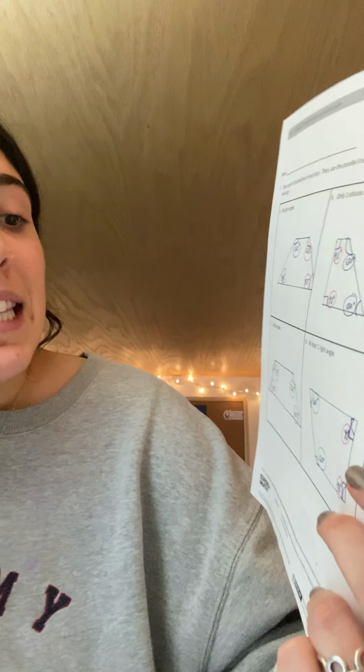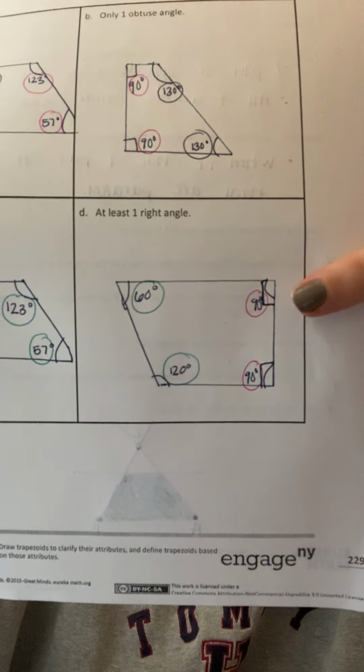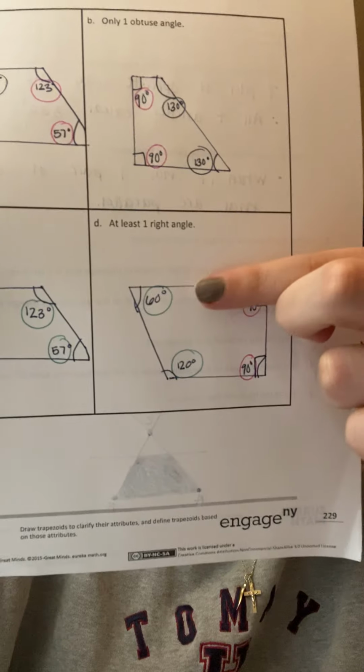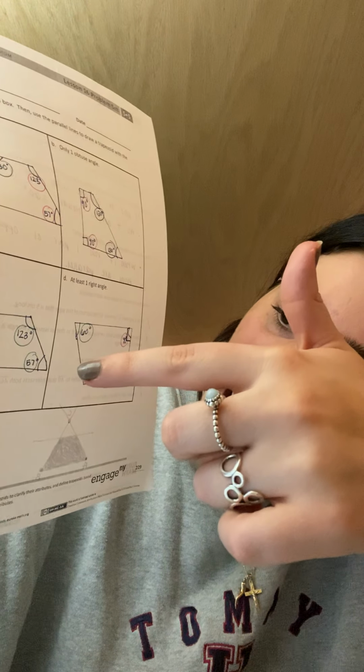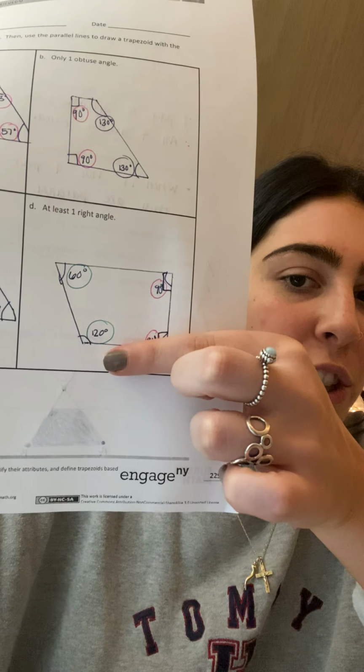And now D says that it needs to have at least one right angle. So I have 2 right angles in here. I messed up right there too. That's why you don't do math in pen, everybody. That's why you should always do it in pencil. But right here are my 2 90-degree angles. And then I have these right here. I have 60 degrees and 120 degrees right there. So that's what that was.